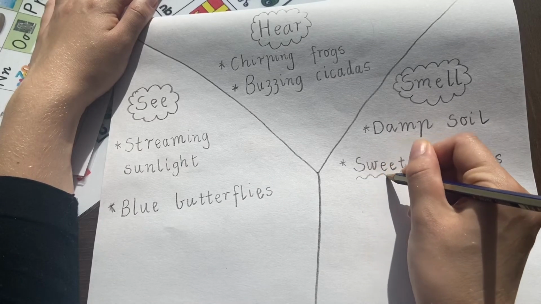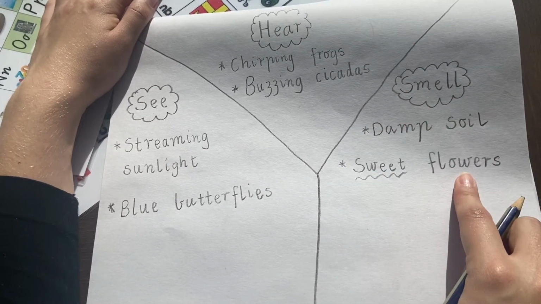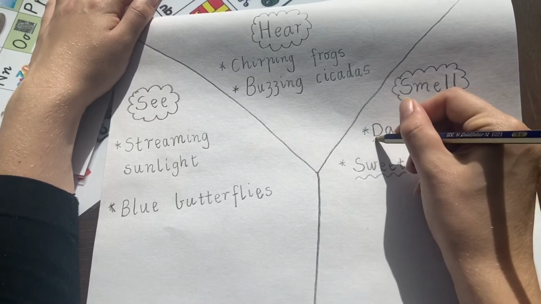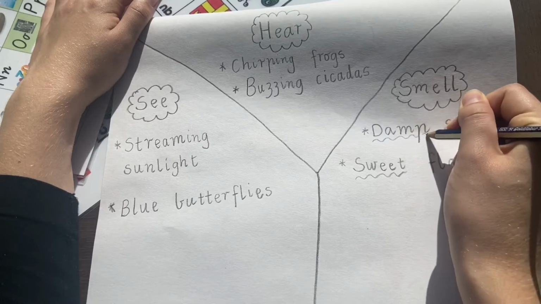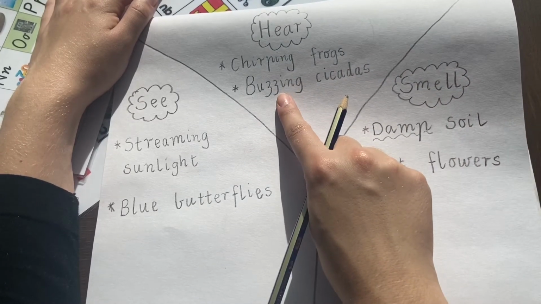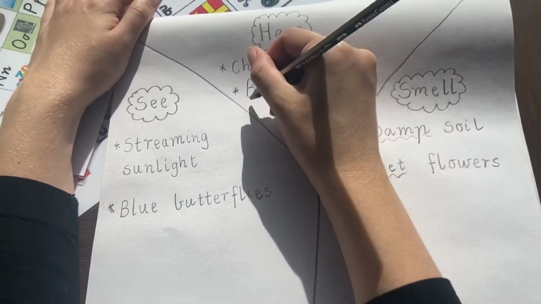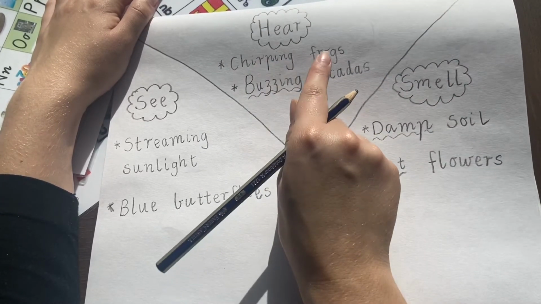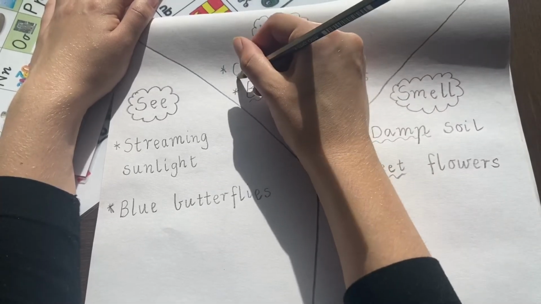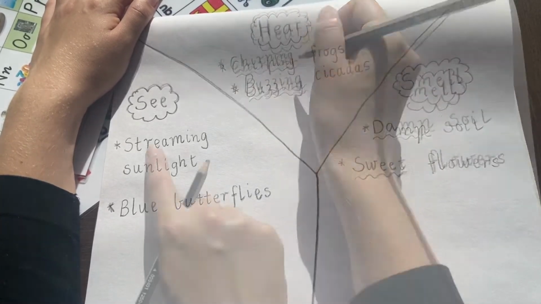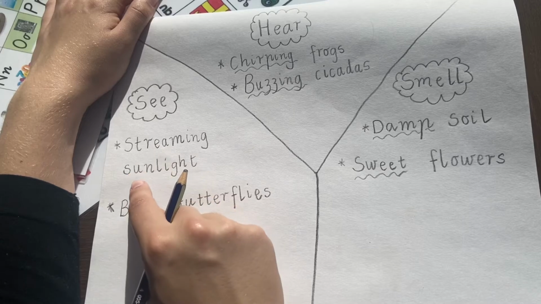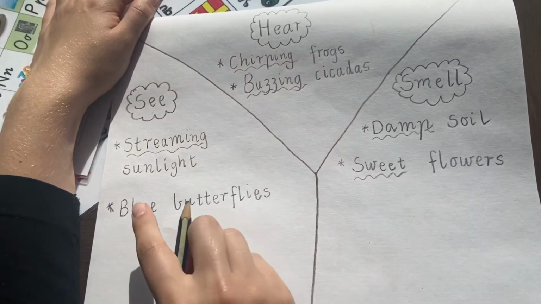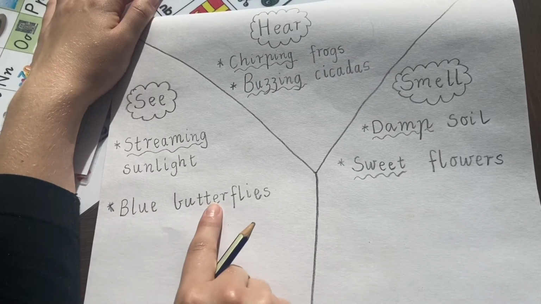Sweet is describing the flowers. Damp is describing the soil. Buzzing is describing the cicadas. Chirping is describing the frogs. Streaming is describing the sunlight. And blue is describing the butterflies.